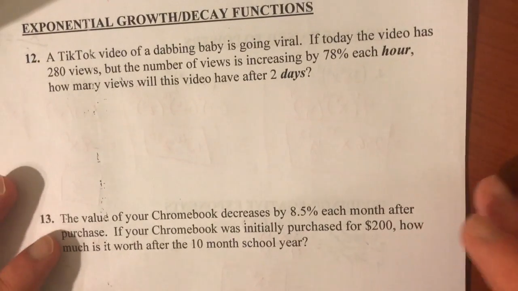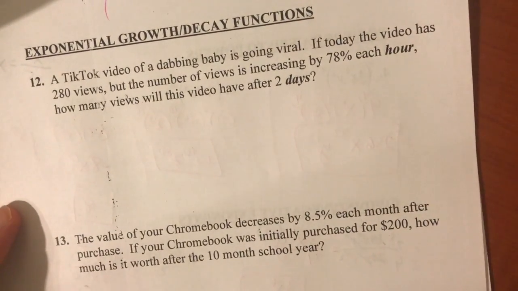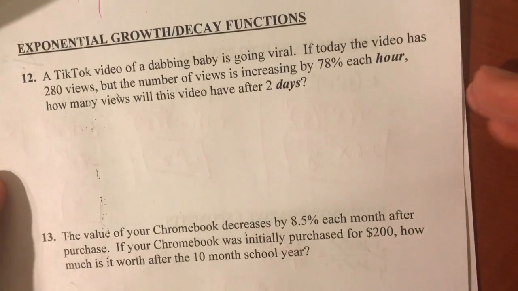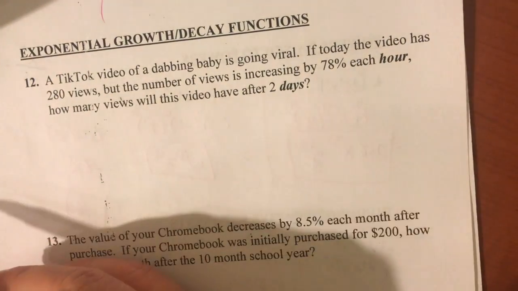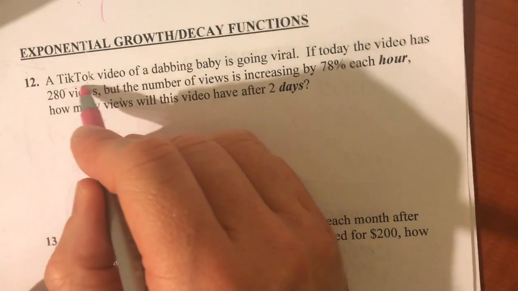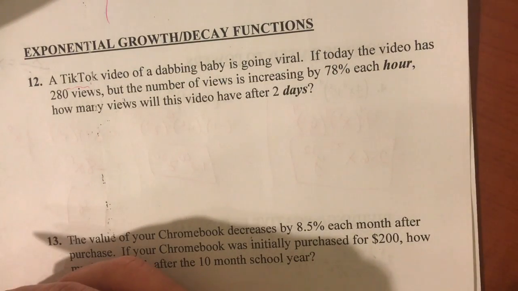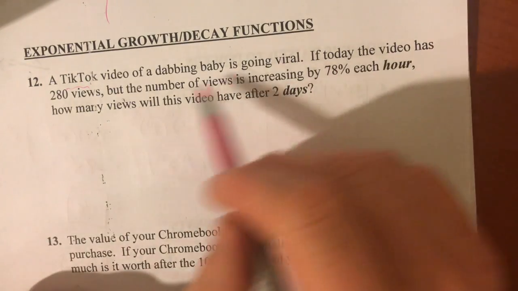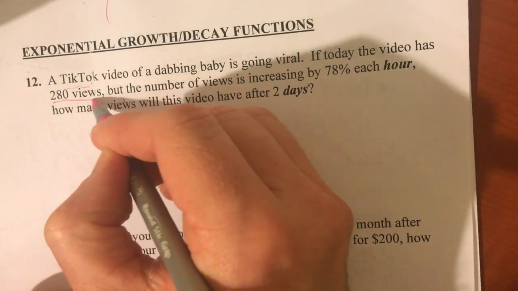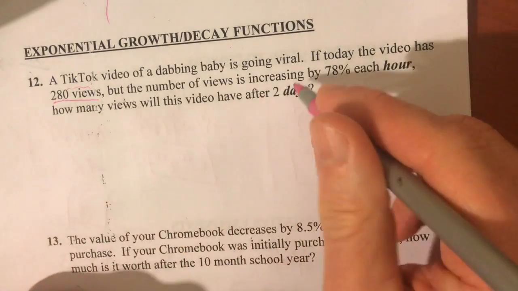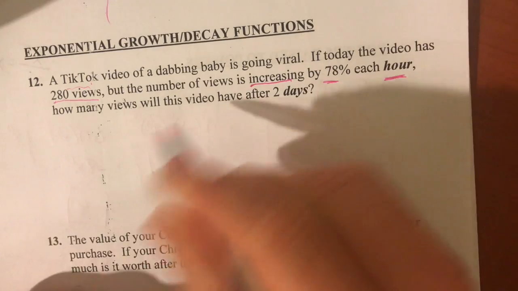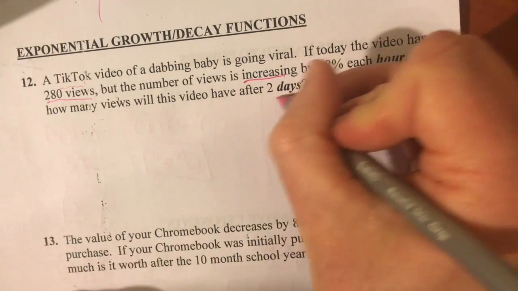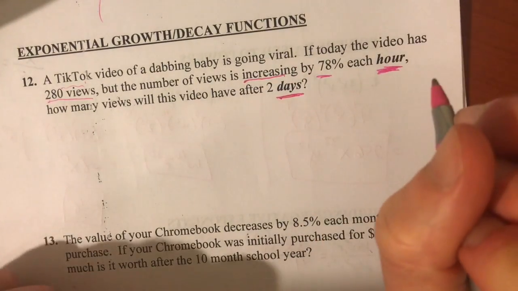Whatever you like. Okay, and then what would it be without a couple word problems just to show you how these can be applied, just at least in a couple ways. So here we go. We have a viral video. Yeah, just keeping it topical for you kids. A TikTok video of a dabbing baby going viral. Today the video has 280 views, but the number of views is increasing by 78% each hour. How many views will this video have after 2 days? So there's a lot of little things to pay attention here.